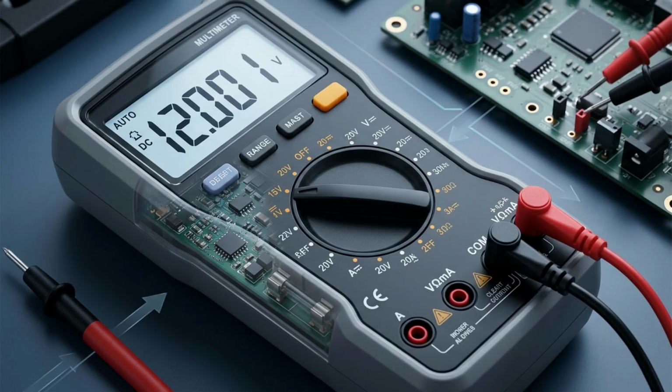Although these measurements seem simple from the outside, the instrument contains precision electronics that ensure accuracy and safety. Proper range selection and correct probe placement are important because incorrect connections can lead to inaccurate readings or equipment damage.